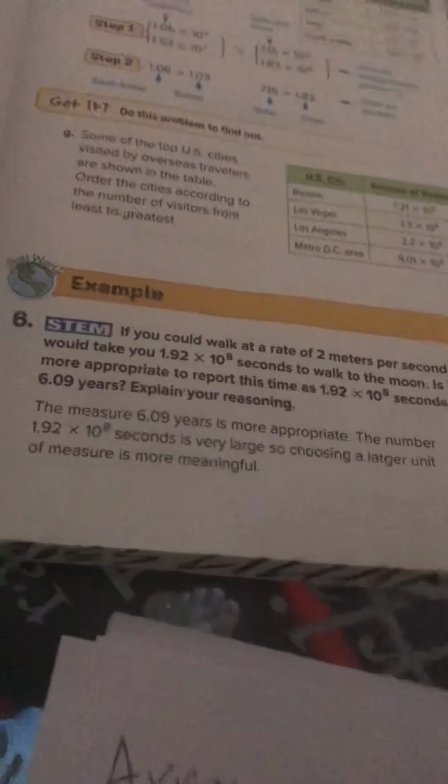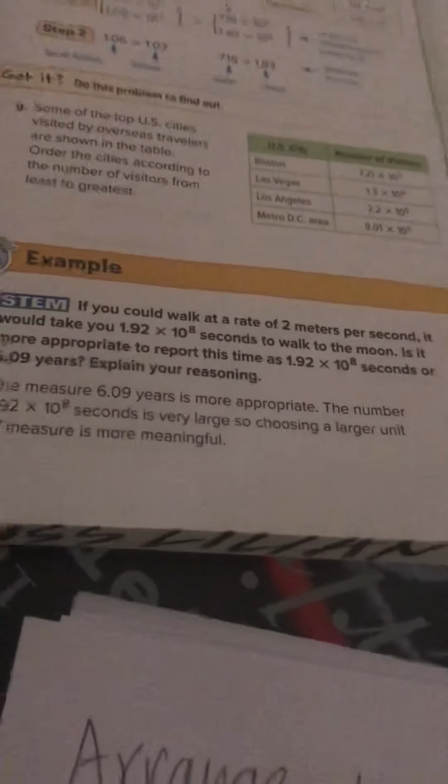Years, because from here to the moon you cannot go in seconds. It's going to take you a lot of time. So if it's going to take you a lot of time, the bigger unit is better than the smaller unit. If it's going to take you a lot of time, use the bigger unit.